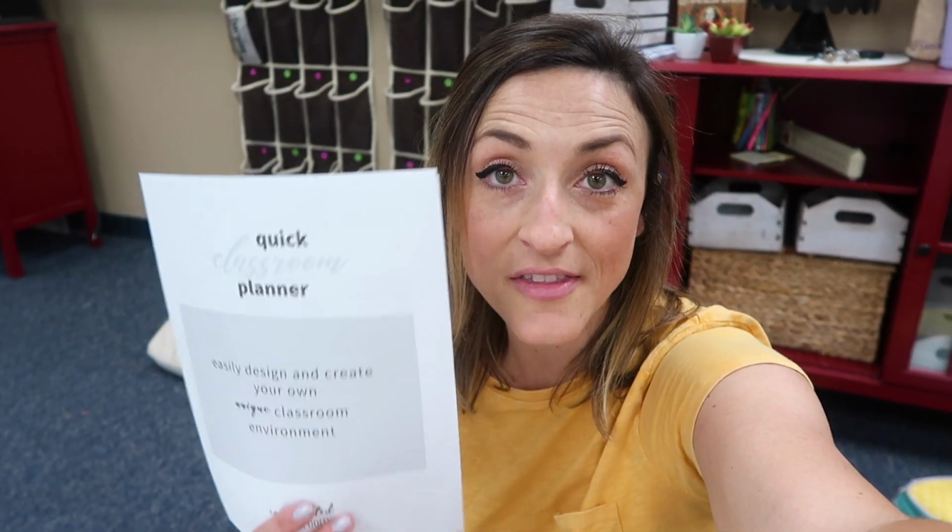So here's what it looks like on the outside. It's my quick classroom planner. Easily design and create your own unique classroom environment. Because, you know, I'm all about classroom community. My very first step to building a classroom community or any community whatsoever, even the community that I've started online with you guys, is the physical environment or the space where we meet. So the space of this classroom is paramount in building that community that I build with my students and with the other stakeholders in their education.